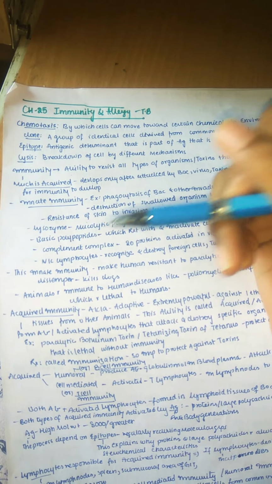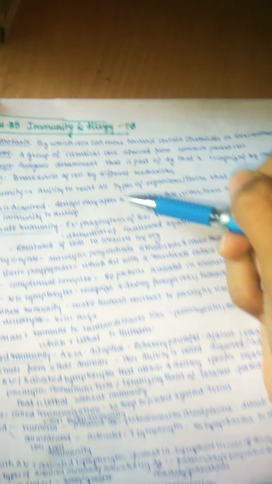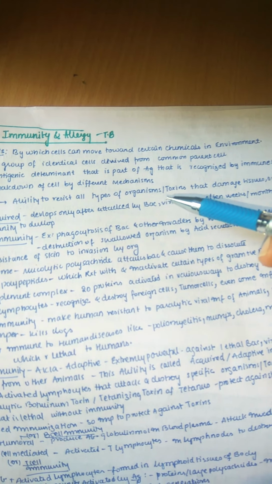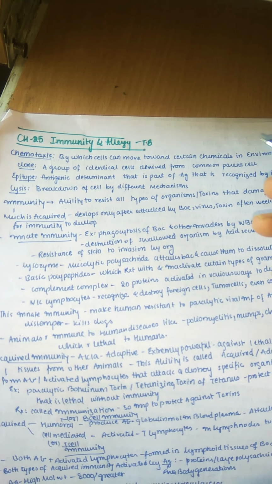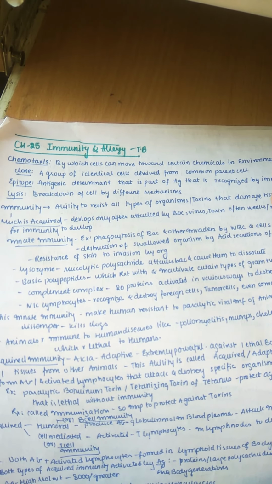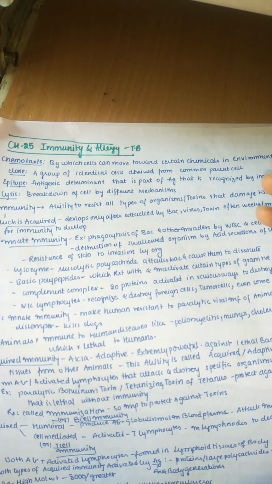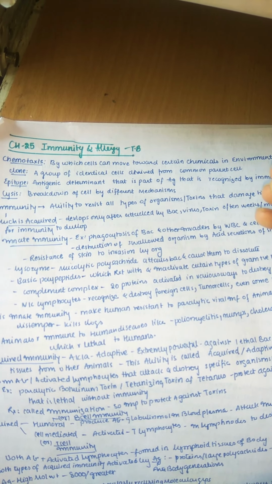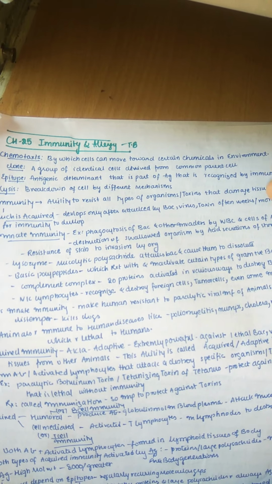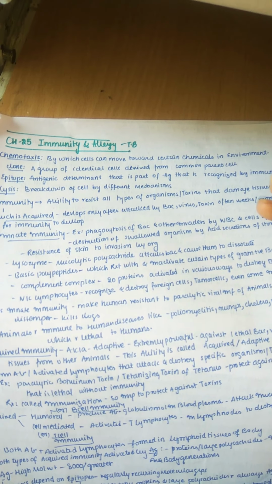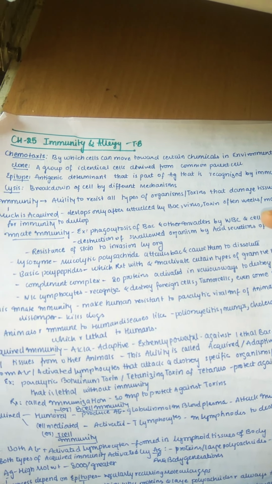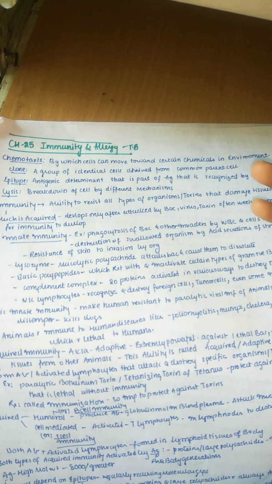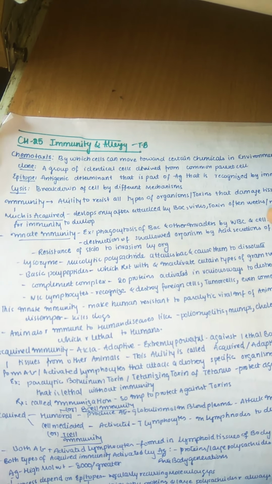Immunity is nothing but the ability to resist all types of organisms or toxins that damage the tissues and organs. So you can understand that any type of organism or toxin coming to our body does not always affect us, so that we are healthy all the time. Only a few times do we get disease, whenever these mechanisms fail. So whenever you get any kind of disease, you can understand that the immune mechanism has failed in that case.